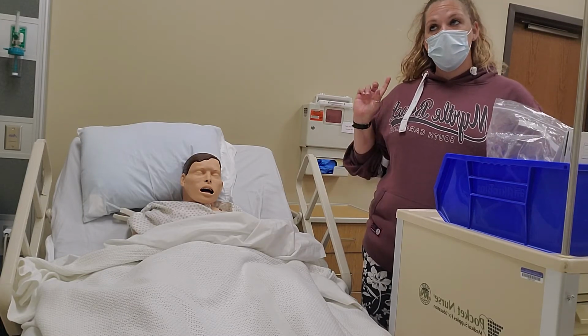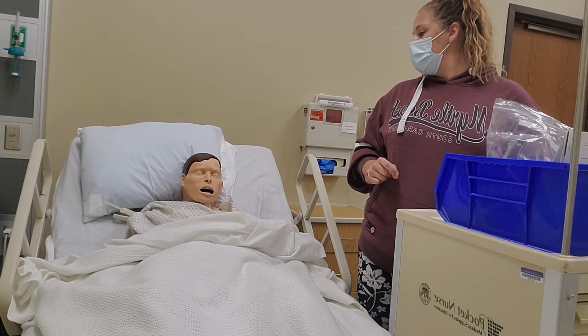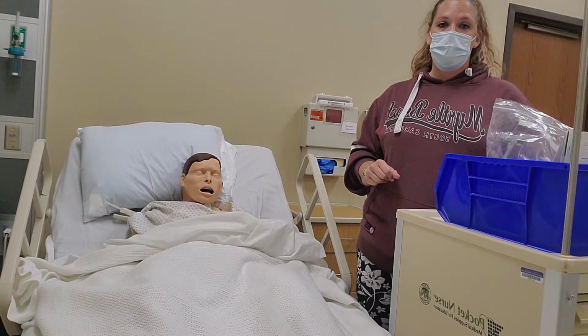And I'm going to make sure that there's another nurse with me too when I draw up this insulin, because it's a high risk medication.